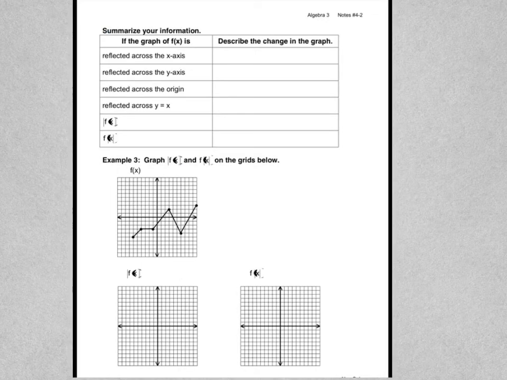So, for this next piece, let's just write in what we've learned as we've done these. When we reflect across the x, what you're going to do is change the sign of y. This is just a summary. When you reflect across the y-axis, you change the sign of x.